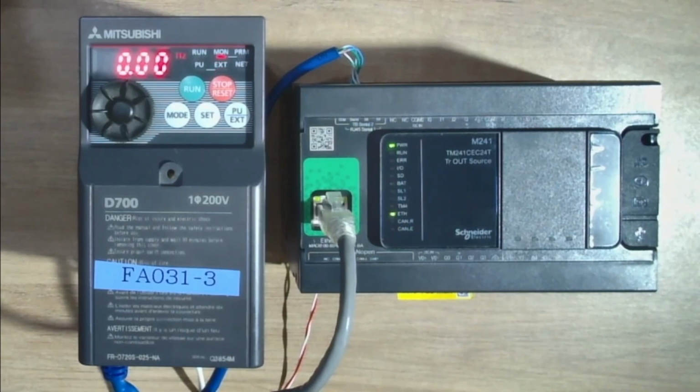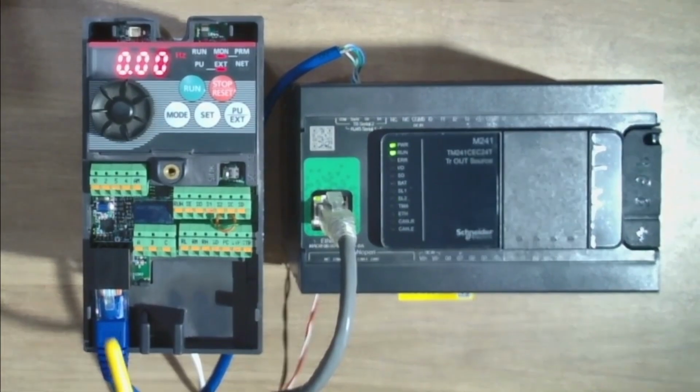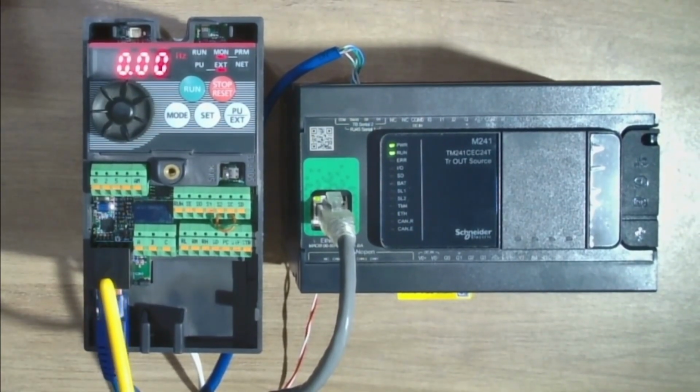So what we have here is an RS485 communication, actually RS422. Let me take out this cover. I'm using the RJ45 port of the D700. If you are using an A500, you may use its internal terminal block, but the parameter numbers change. Here we will set parameters from 117. If you are using an inverter F800, you will set from parameter 330.